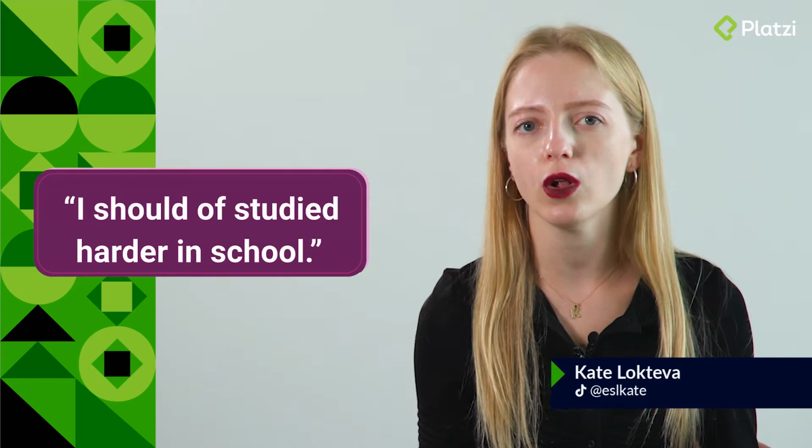Let's go. The first one is "should of" versus "should have". Have you heard someone say "should of" in a sentence? Well, they're wrong. What they mean is "should have". The tricky thing is that they both sound kind of similar. That's why people get it wrong. If you say, "I should of studied harder in school," people will absolutely agree with you, although it's grammatically incorrect.